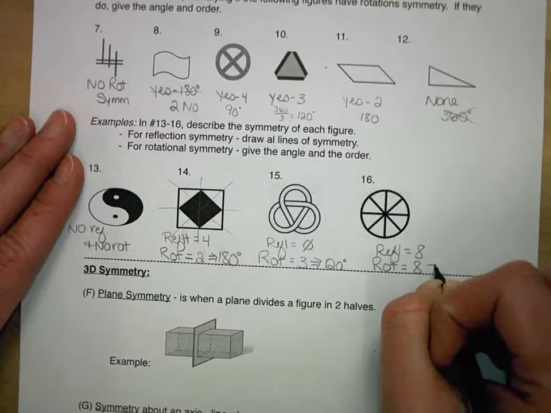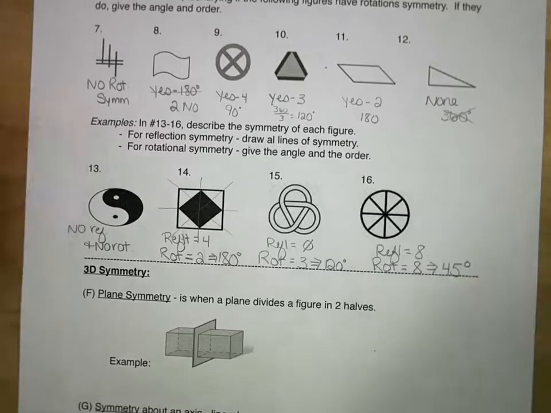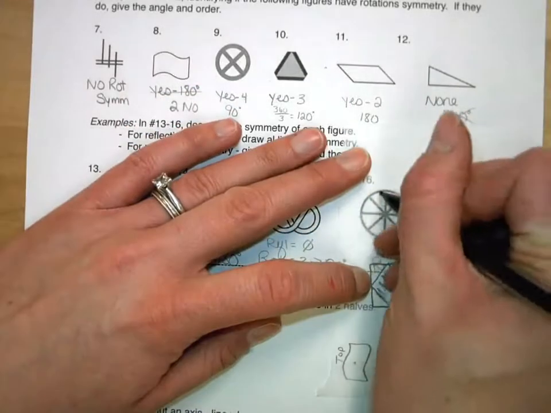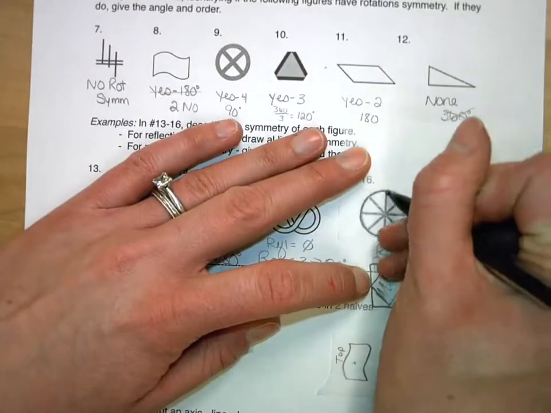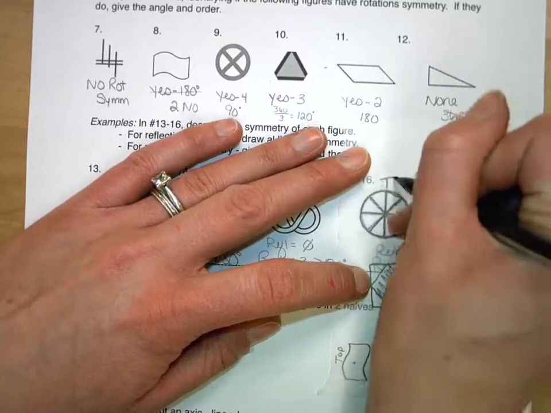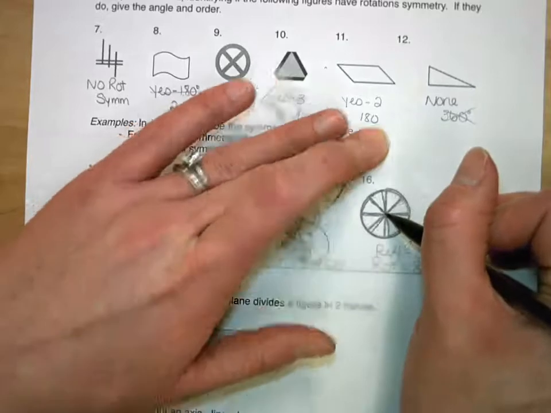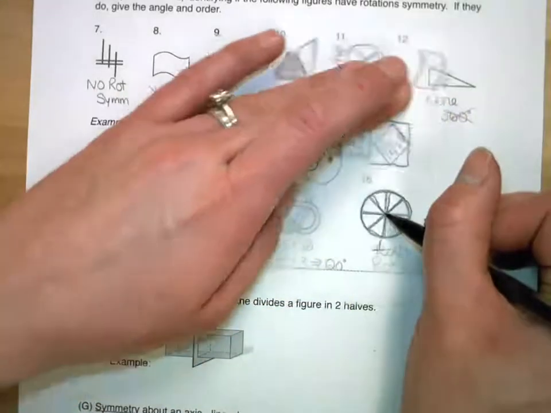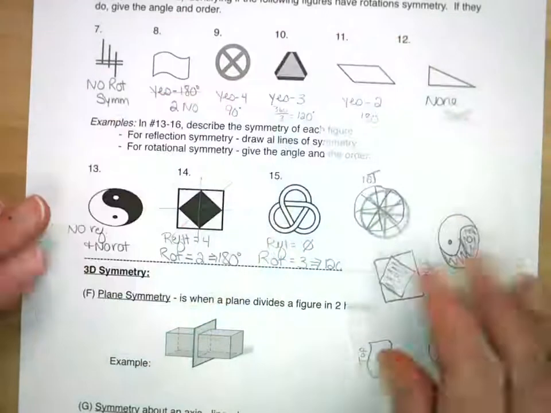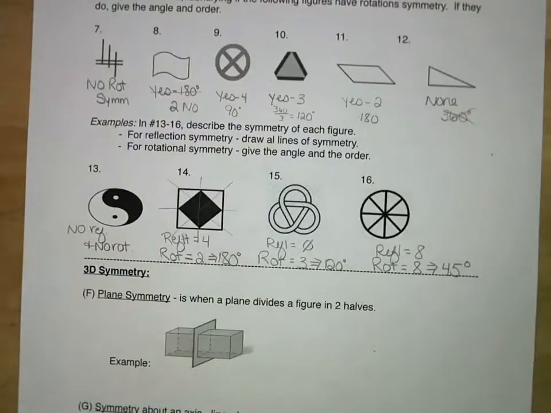And then the order's 8, and the angle then would be 45. So again, if you kind of draw this, you've got the top, you'd have 1, 2, 3, 4, 5, 6, 7, 8. So you can kind of see how you spin it, and every spin is 45 degrees, okay?